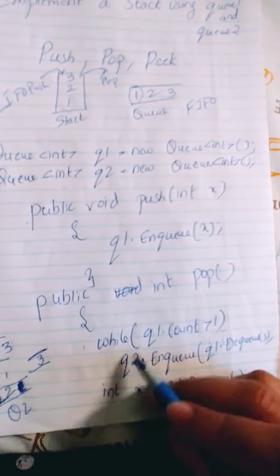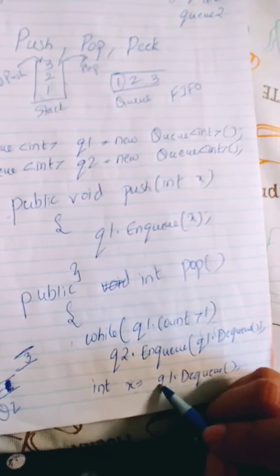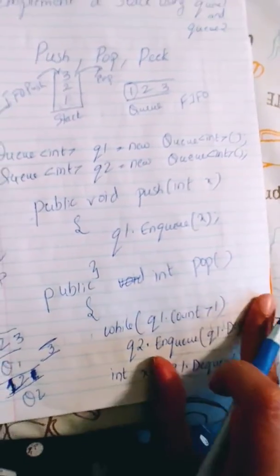The element we want to pop is just the last element in Q1, so we write the same thing. Then we push all the elements back, Q2 dot dequeue, to make sure no data is lost.